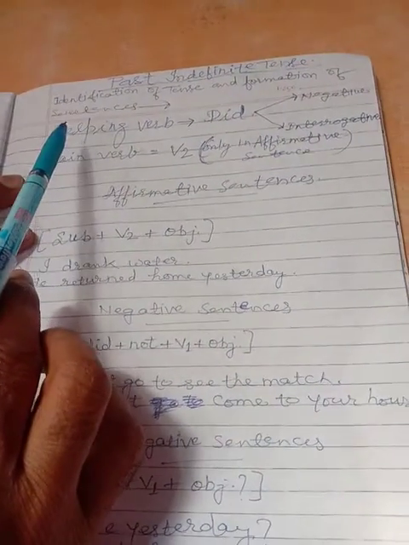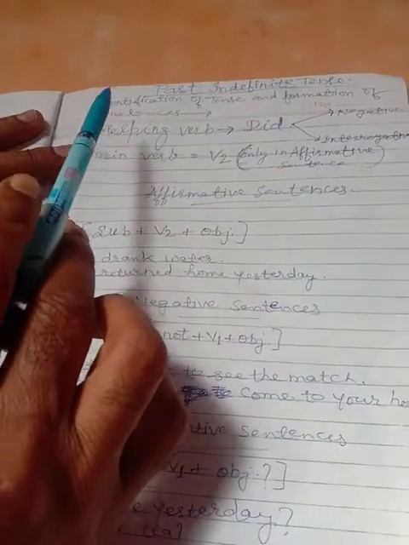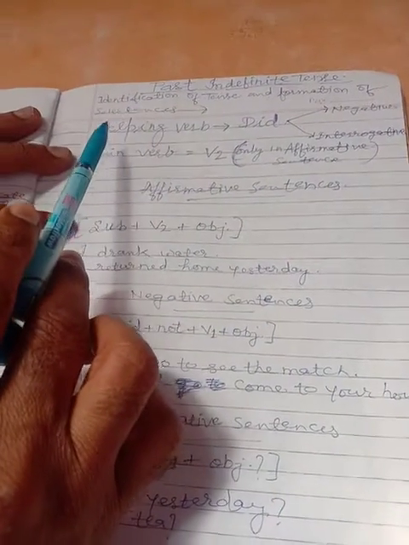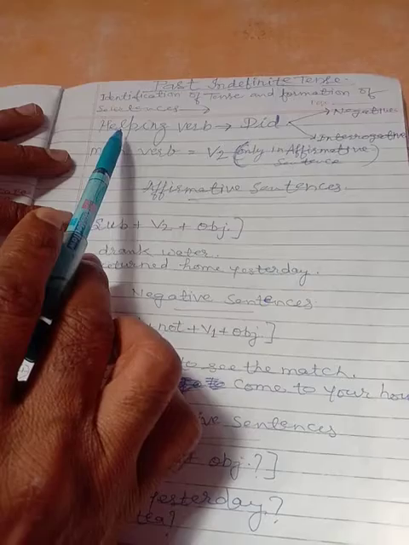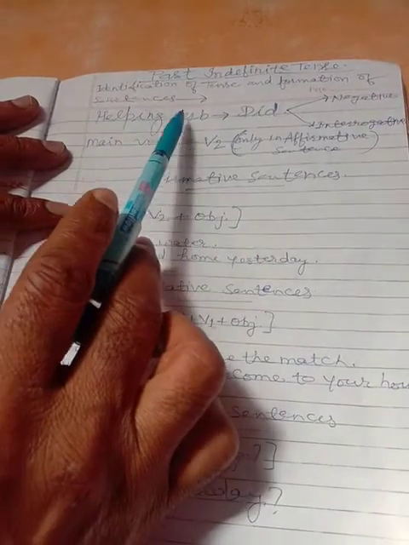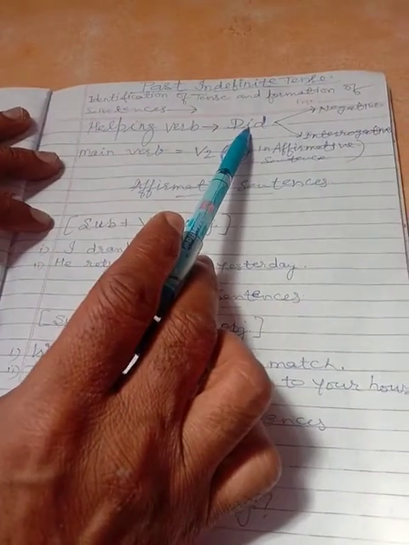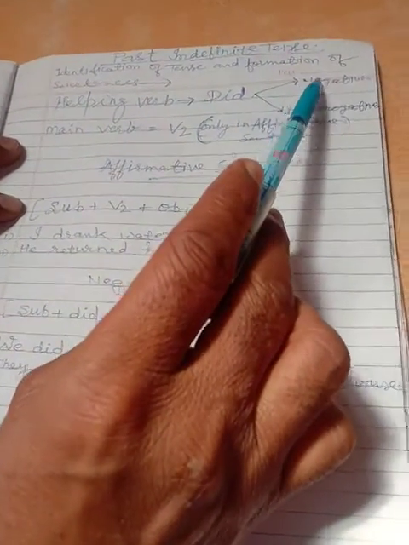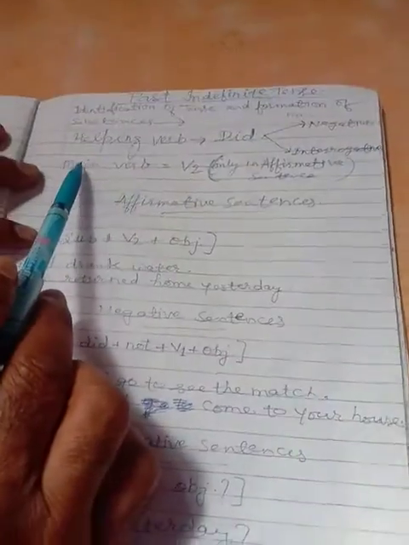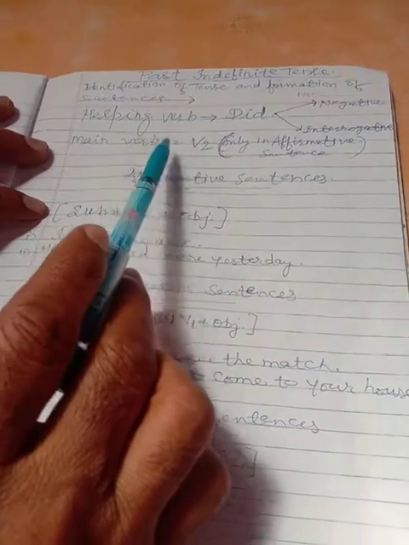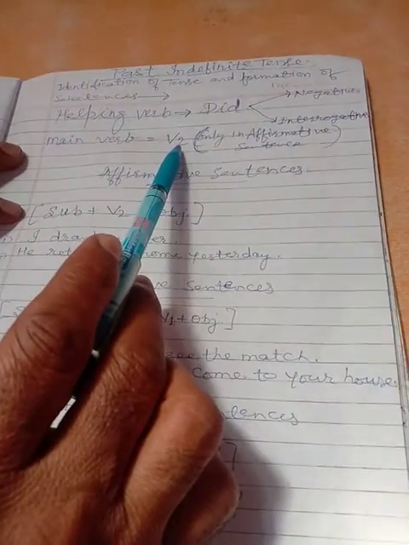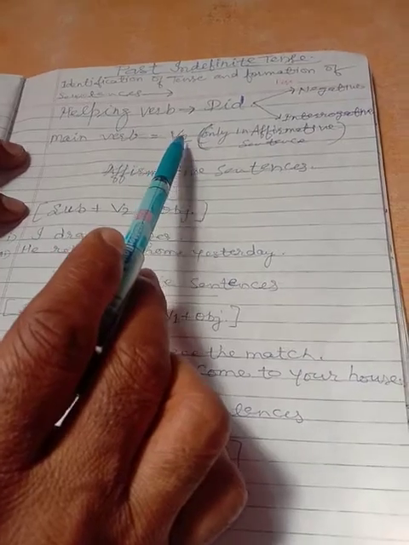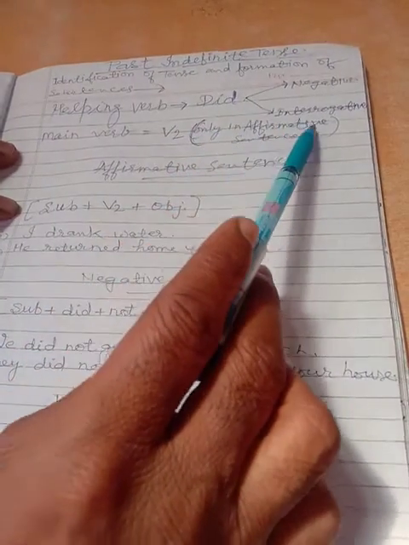Identification means how you will identify this tense. For identification, first of all know about the helping verb. The helping verb of past indefinite tense is "did", and "did" is used in negative and interrogative sentences, and in the main verb we use the second form of the verb. The second form of the verb is used only in affirmative sentences.